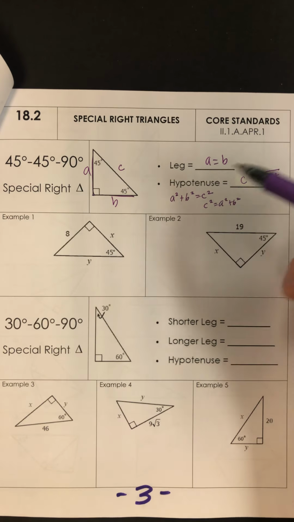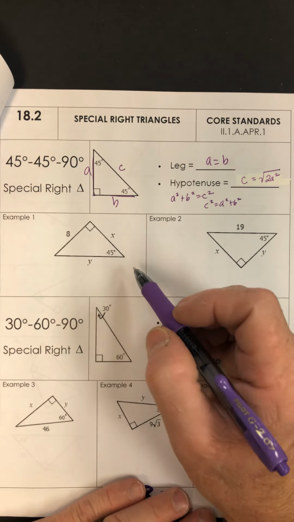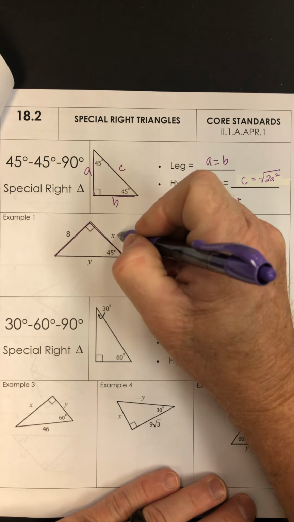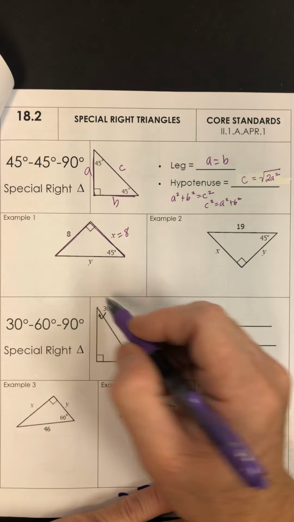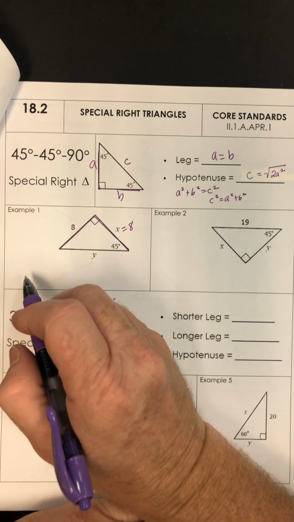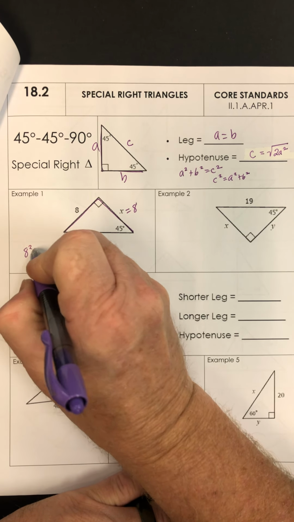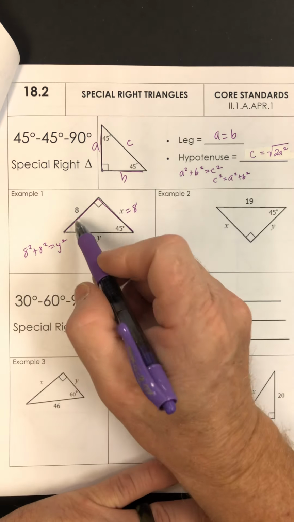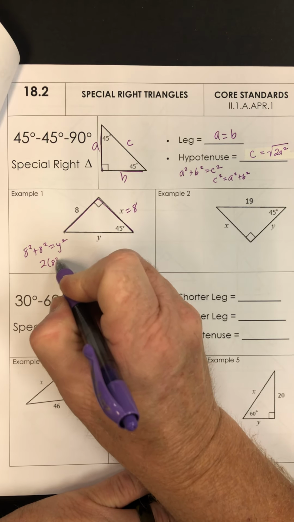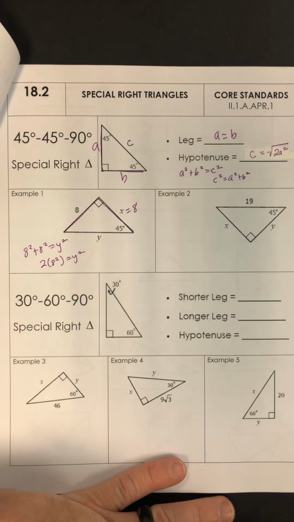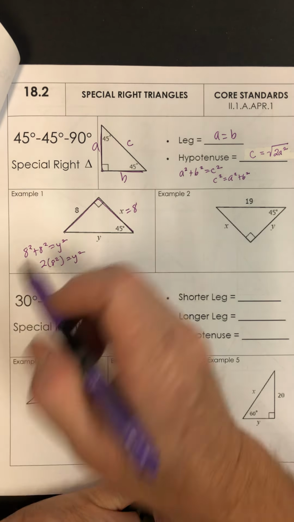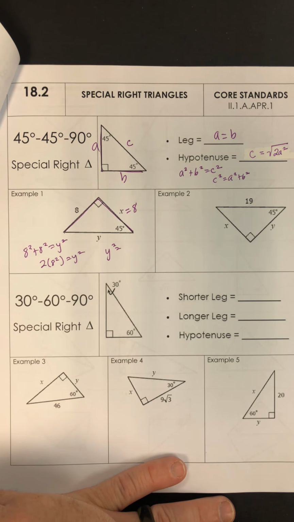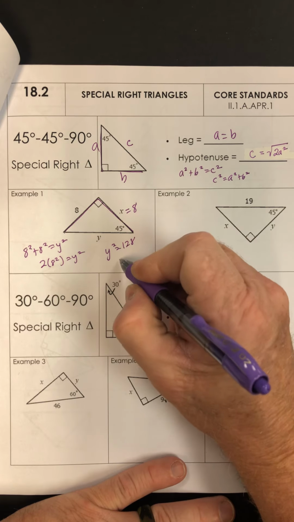Well, let's just do an example. Okay, this will be easier. So we know that this side and this side would be the same. So this would have to be 8. And so for y, there's nothing special to it. You could just say 8 squared plus 8 squared equals y squared. Or you just calculate it out. 64 plus 64, so y squared is equal to 64 plus 64, which is 128. And then you square root that.